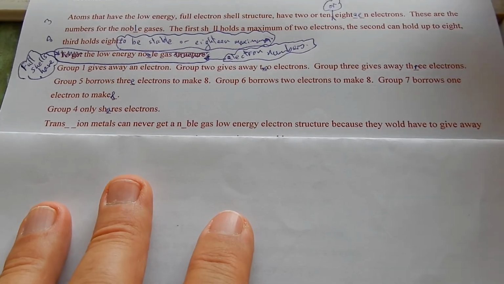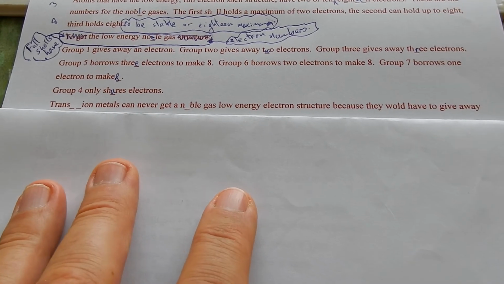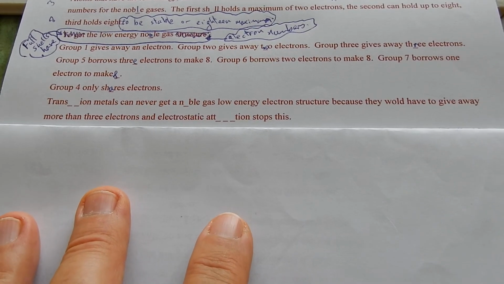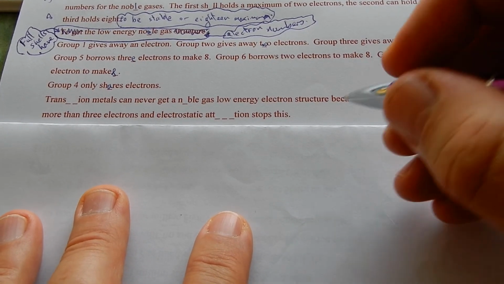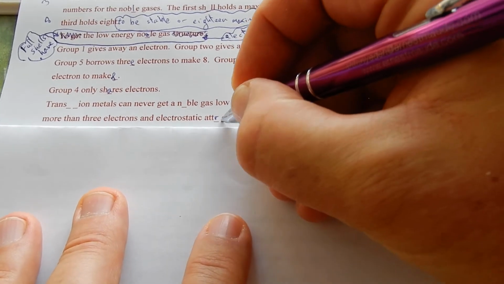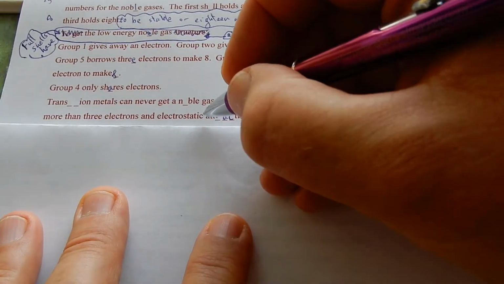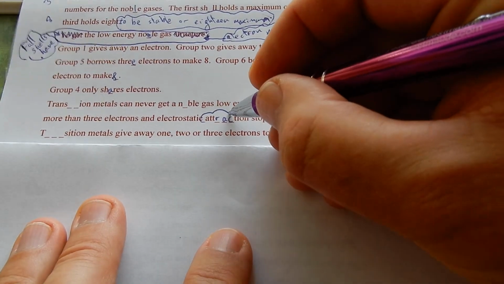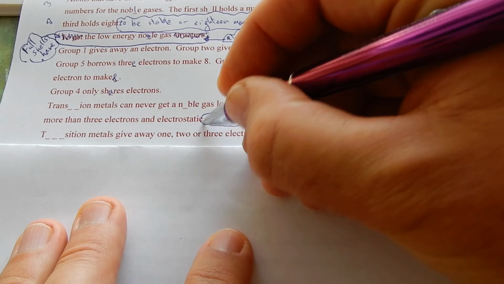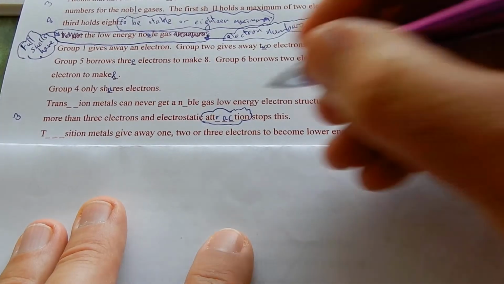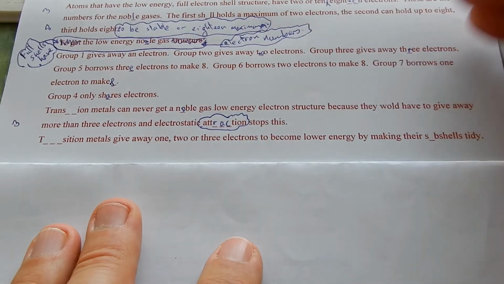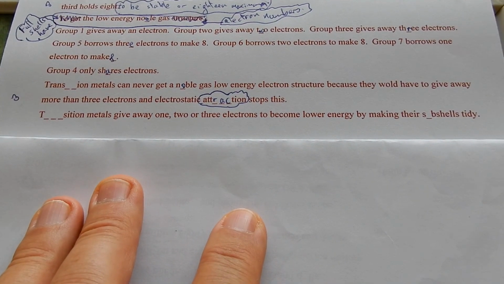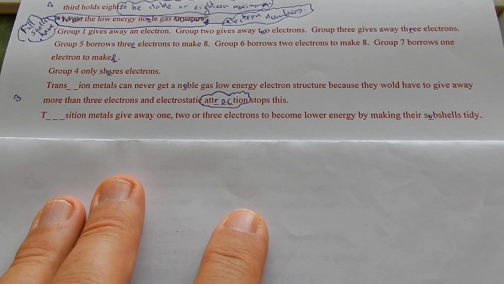Transition metals can never get a noble gas low energy electron structure because they would have to give away more than 3 electrons, and electrostatic attraction stops this. I don't think I've mentioned electrostatic attraction. Transition metals give away 1, 2 or 3 electrons to become low energy by making their subshells tidy.